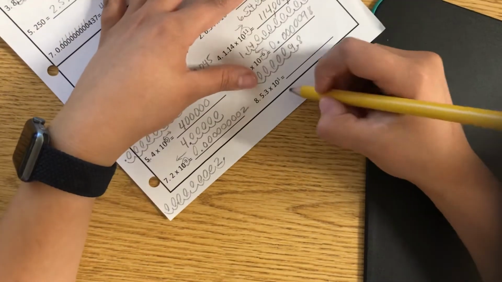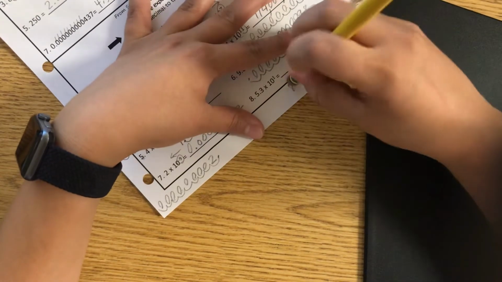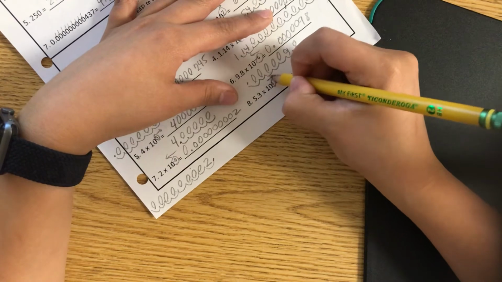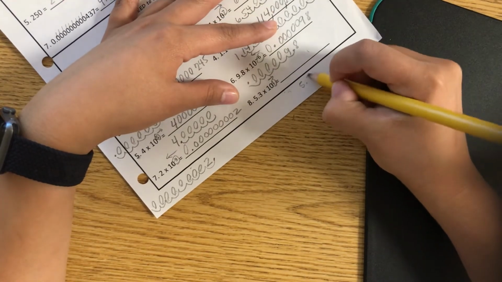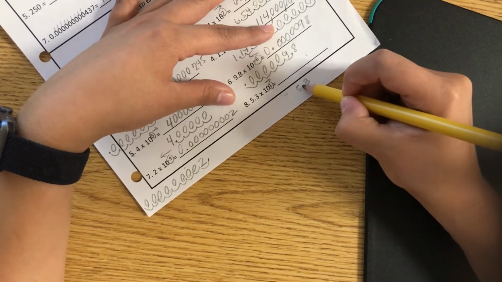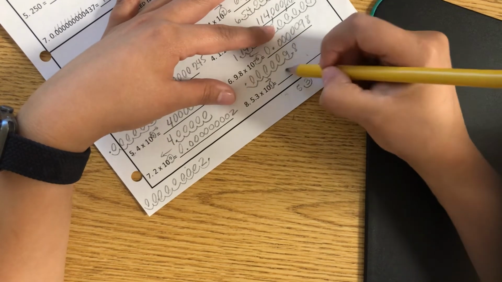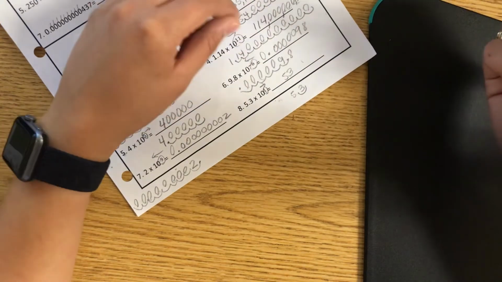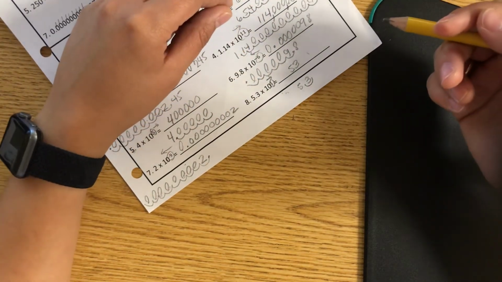If I look at number 8, they only want me to move 1 time, and since it's positive, we're going to go to the right. So 5.3, if I go to the right 1 time, it ends up after the 3, and this time there are no zeros because I only had to move 1 decimal place to the right. So my answer is just 53.